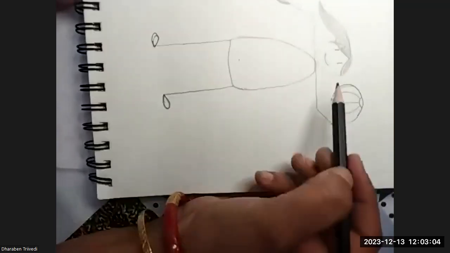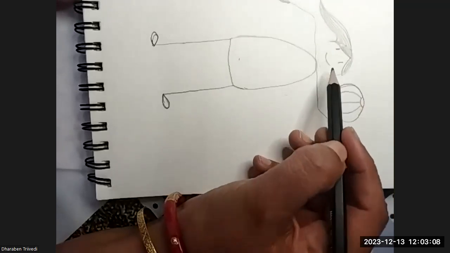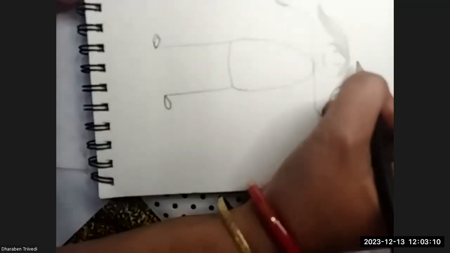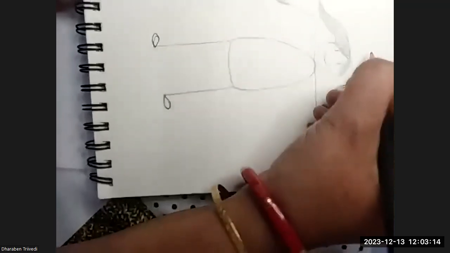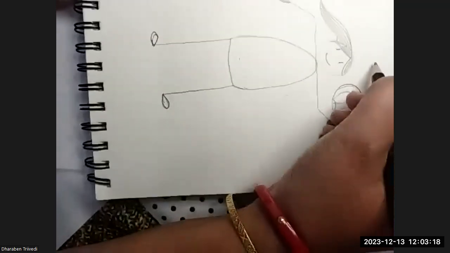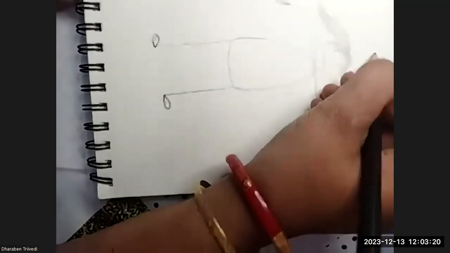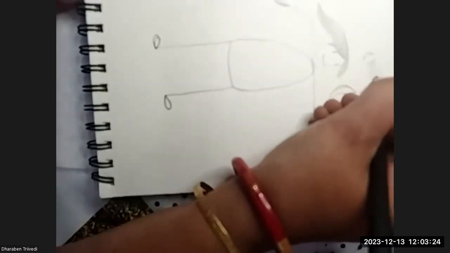We have drawn this simple person and we are giving it a name. I am giving this simple person a name, Chiku.